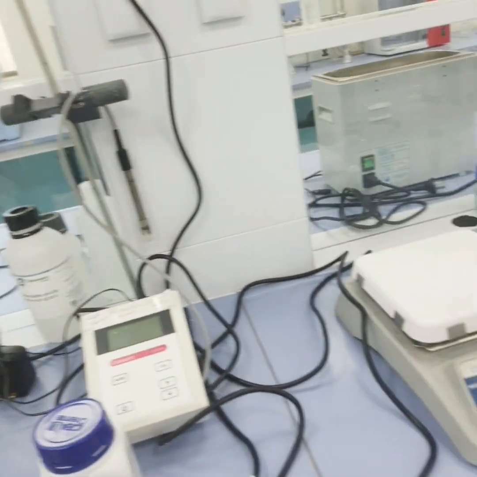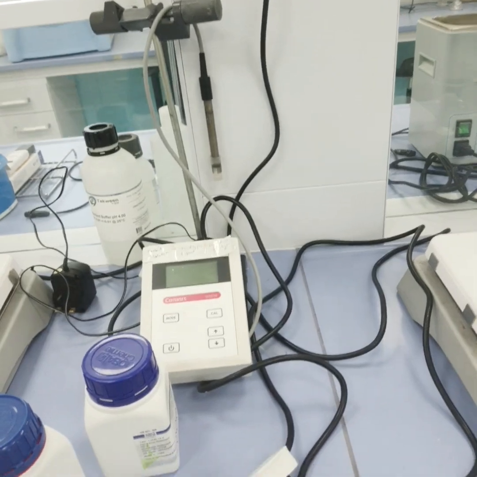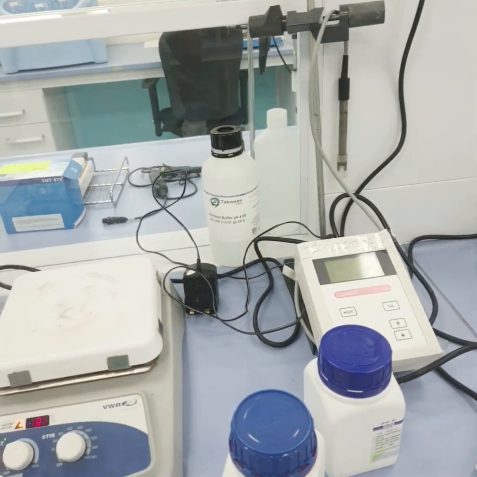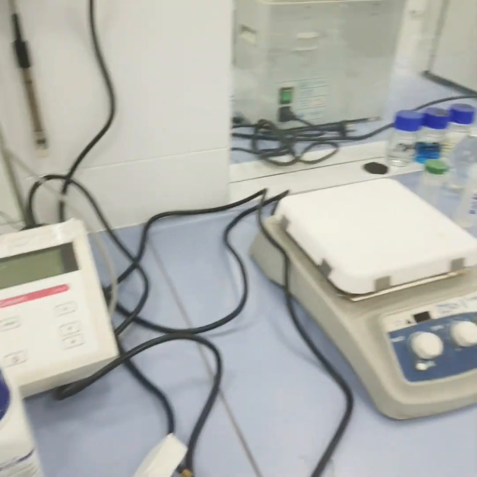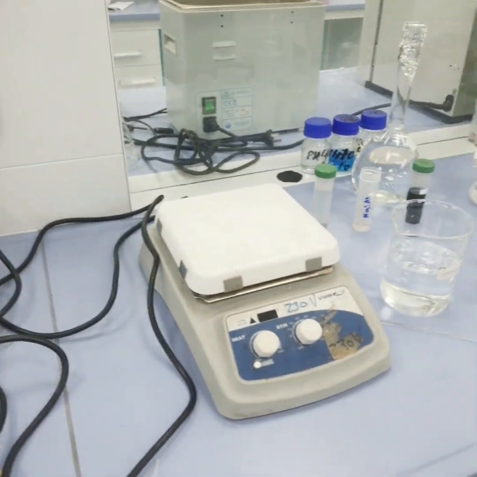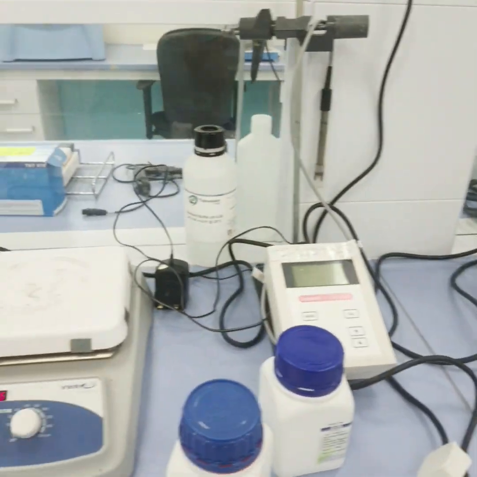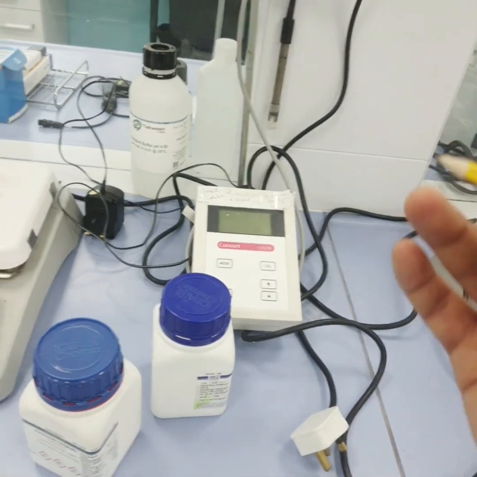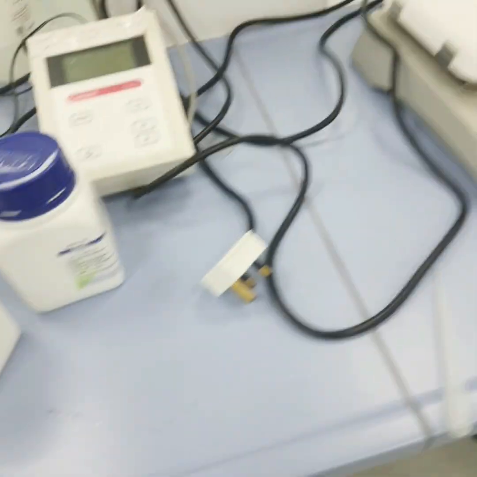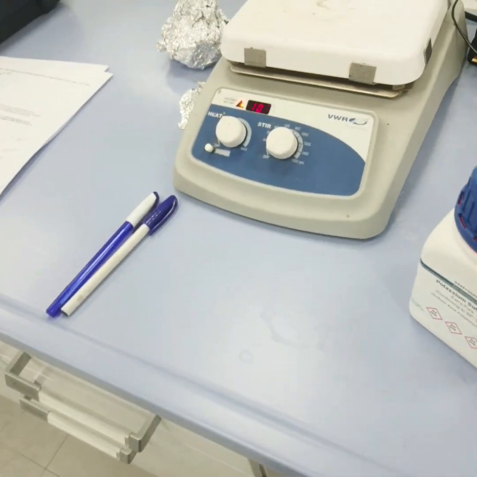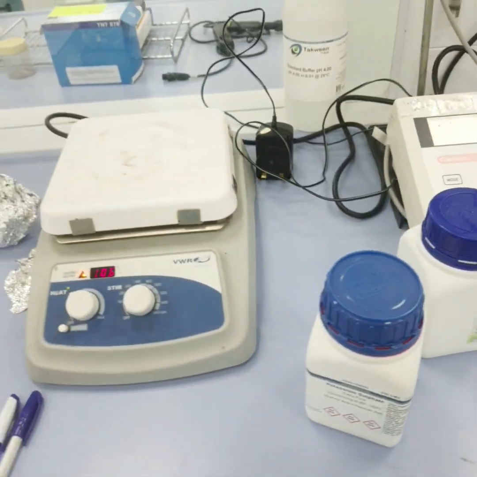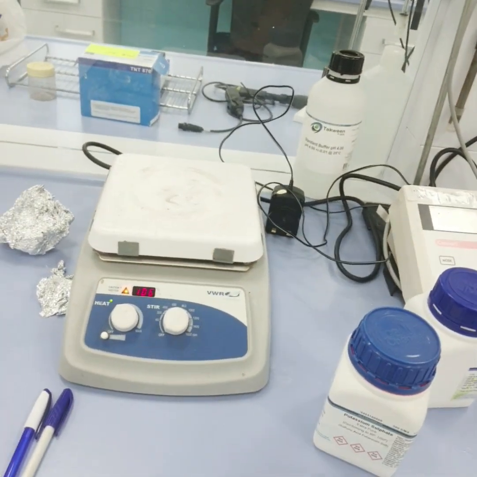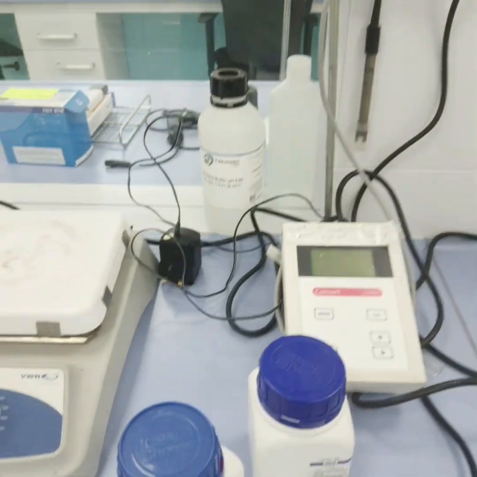So this EDTA forms a complex with the ions present in the water, and this EDTA is basically insoluble in water, so it forms a precipitate with these ions that is present in the water. The hardness is basically expressed in a lot of units, but the most commonly used unit is milligrams per liter as calcium carbonate.